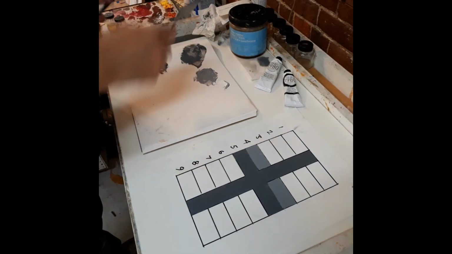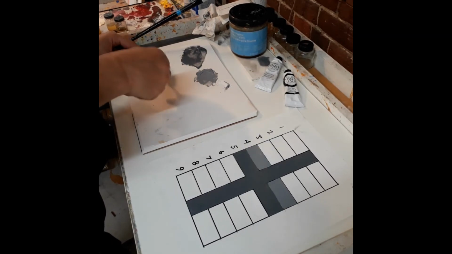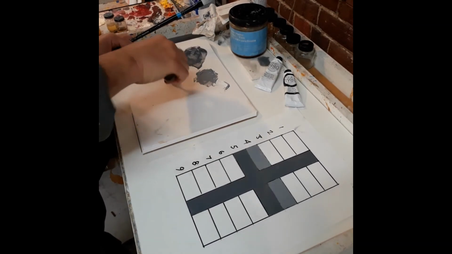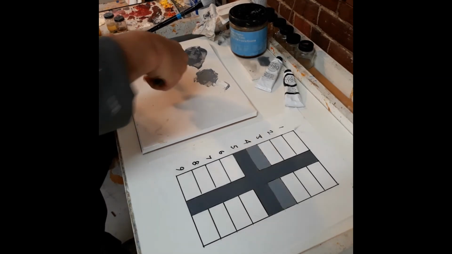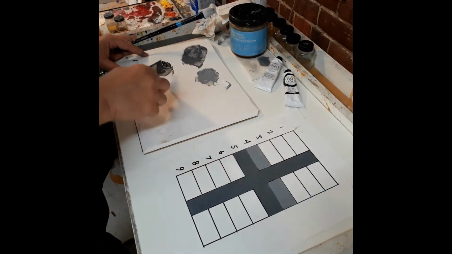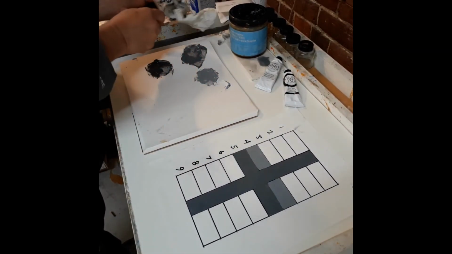And mix it. And you should see a difference with each succeeding value. You should be able to see the difference. If they look like they're too close, or if it's too big of a jump, then there's something wrong in the mix. It should look even in terms of the gradation, and you should be able to see the difference from one value to the other.